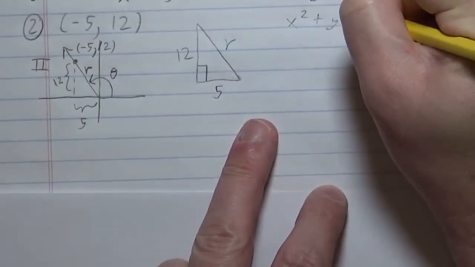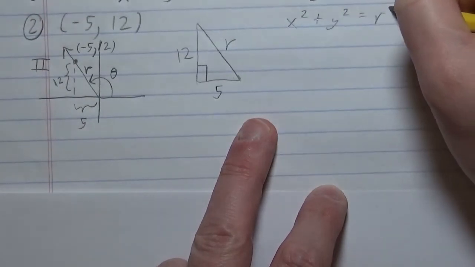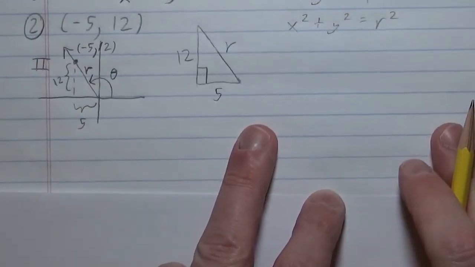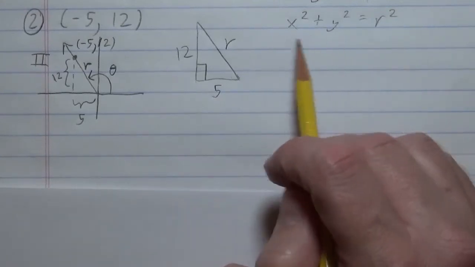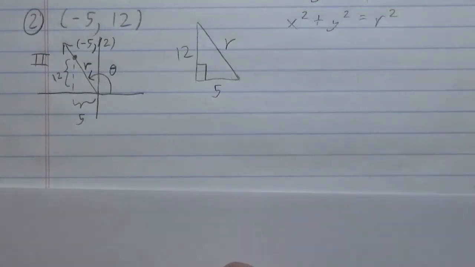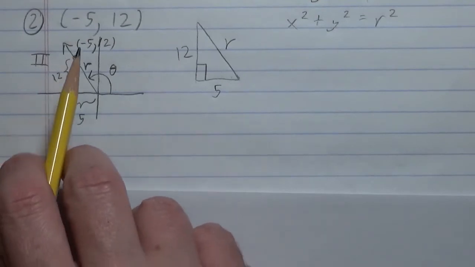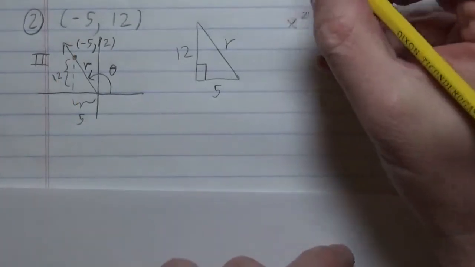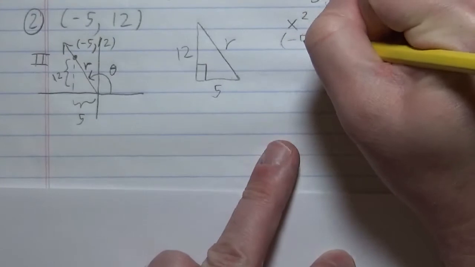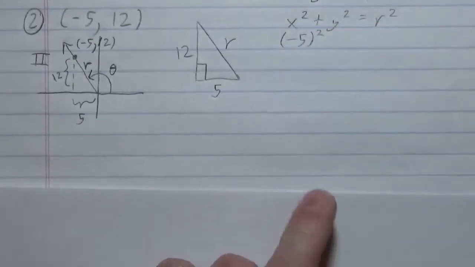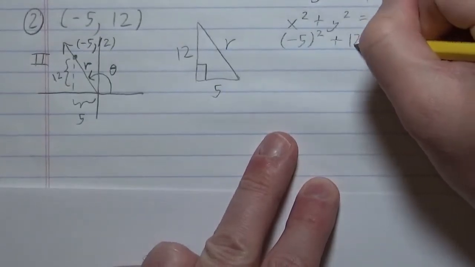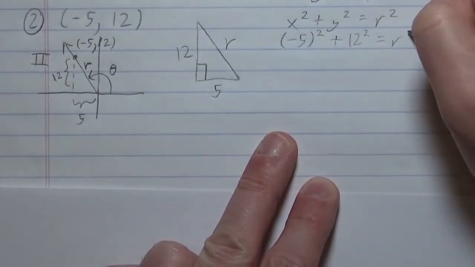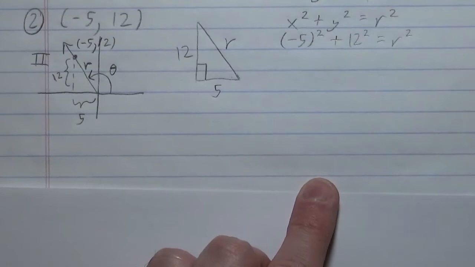This is Pythagorean theorem, but these are coordinates, not distances. That's a very important distinction. We're not going to use 5, we're going to use -5. Yes, we're squaring it, but it's very important to distinguish what we're talking about here. The y is going to be 12, and there it is.